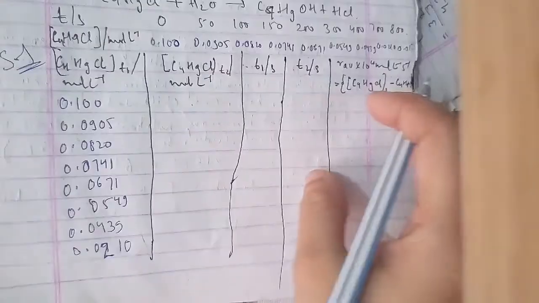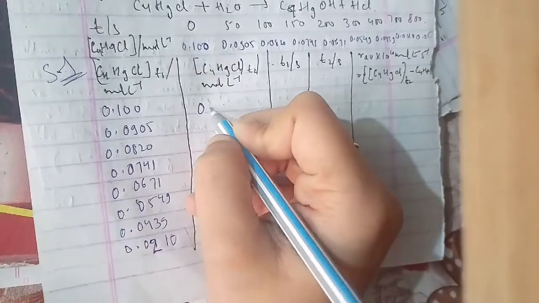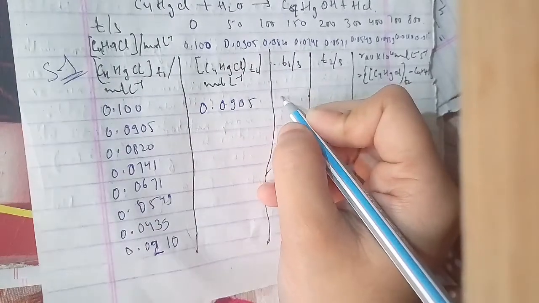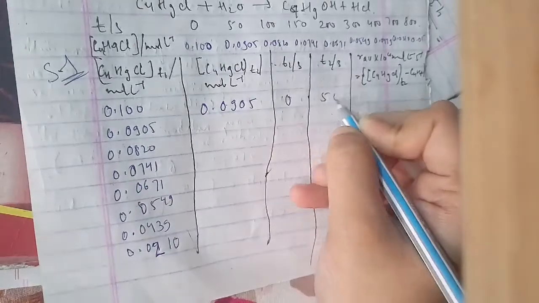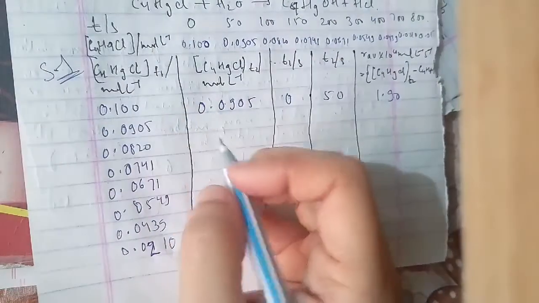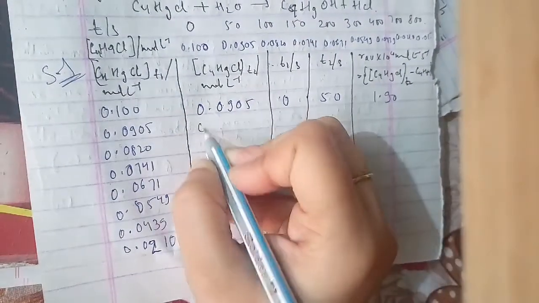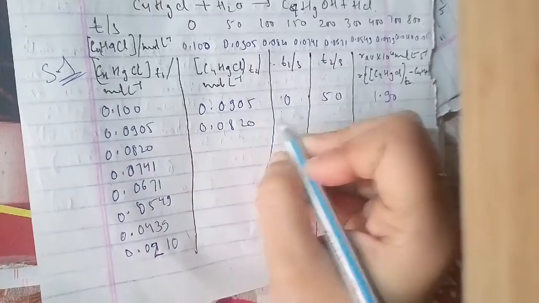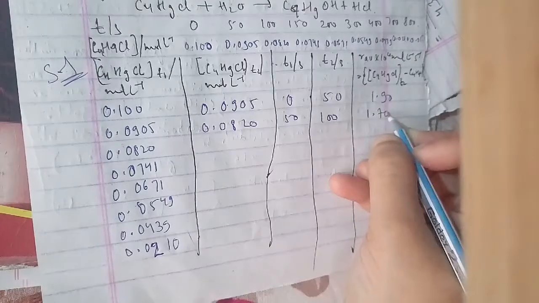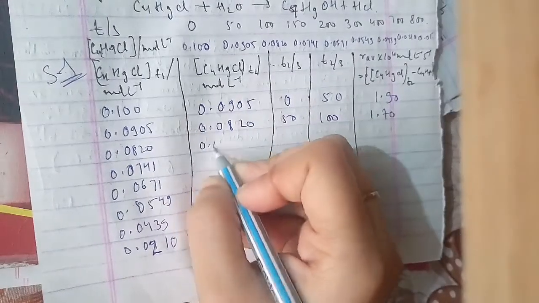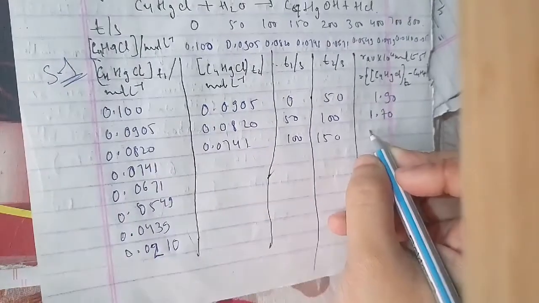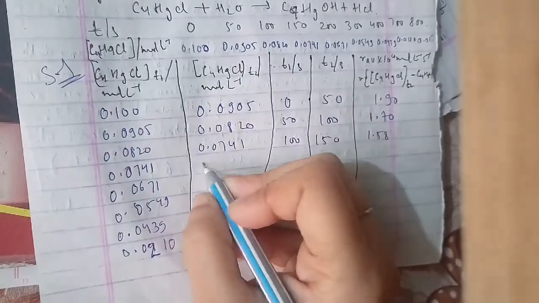The another we have is 0.0820. This is 50, 100, and this is your 1.70. Another we have 0.0741, 100, 150, and this is 1.58. 0.0671, this is 150, 200, and this is your 1.40. 0.0549, this is 200, this is 300, and this is 1.22.